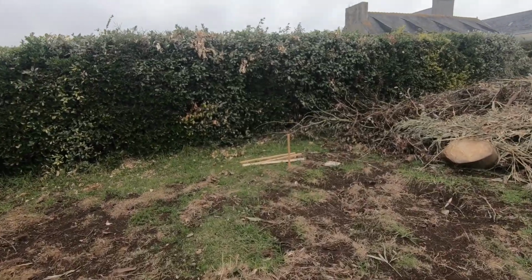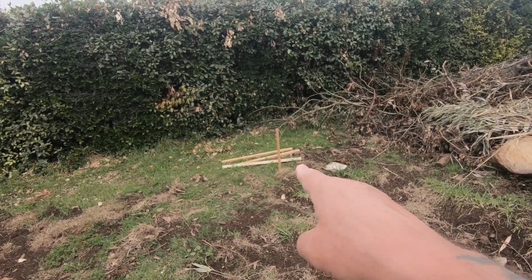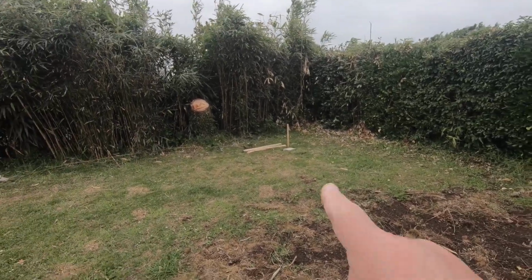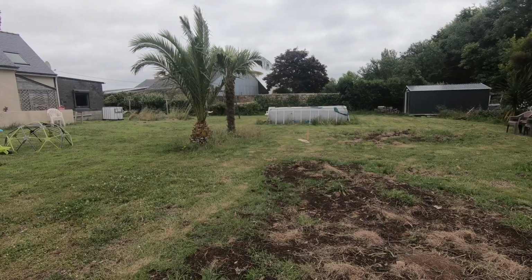So what we have got now is 4 markers. We've got one there, one there, one up there and one there. So now that's our 4 corners. This chalet will be 13 metres in length and 7 metres across.